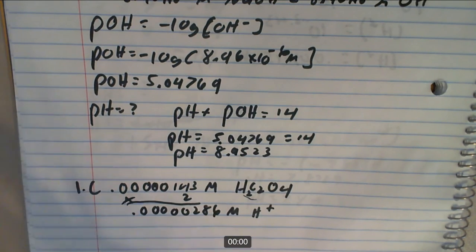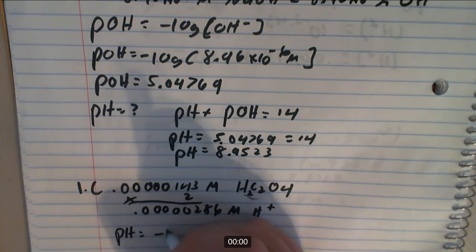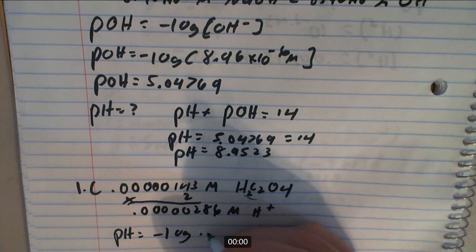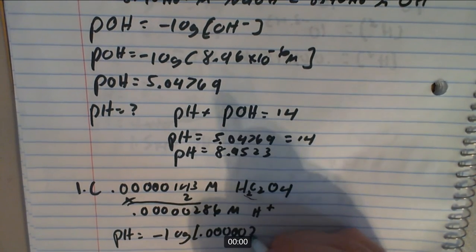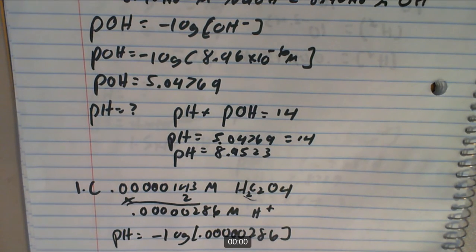So now, if we want to find the pH, it's easy. pH is just negative log 0.0000286. So I'm going to take the negative log of the number I had up here. This calculator is fancy, I can just grab it. And I get a pH of 5.54.